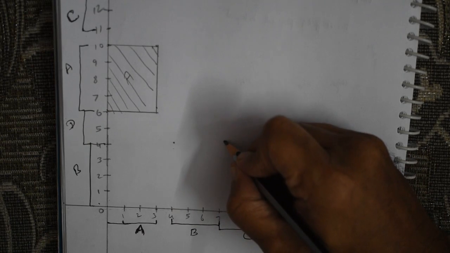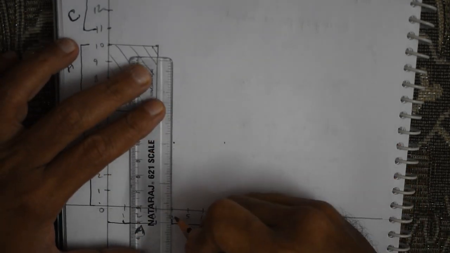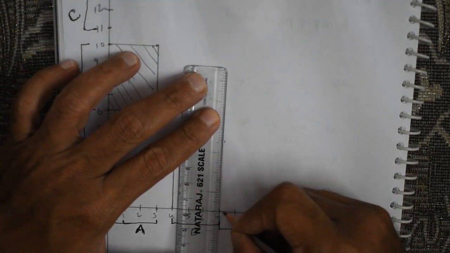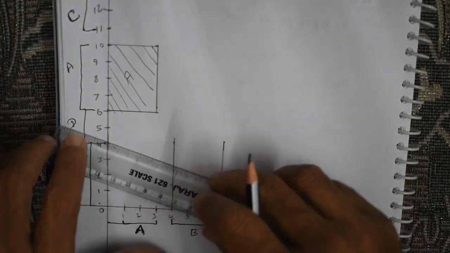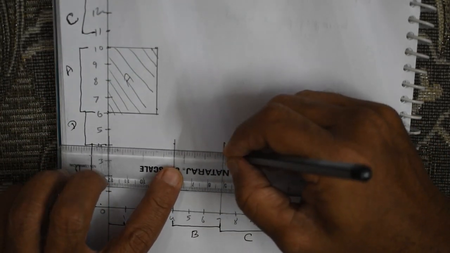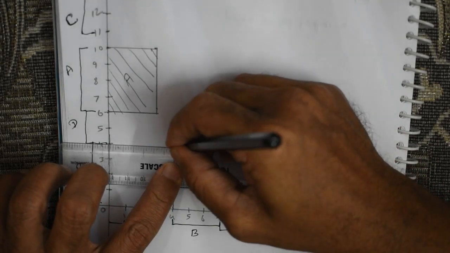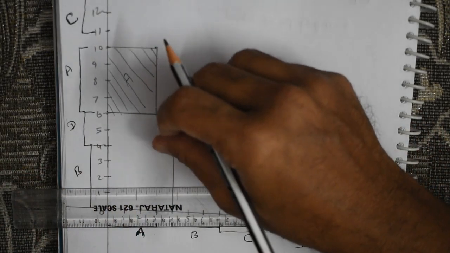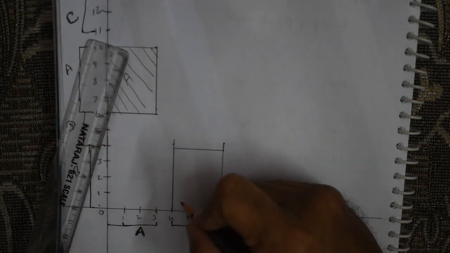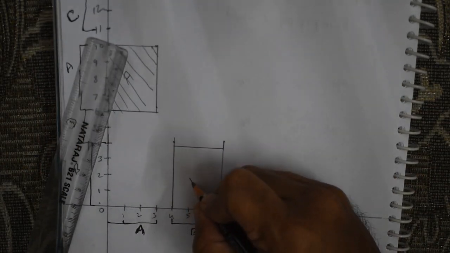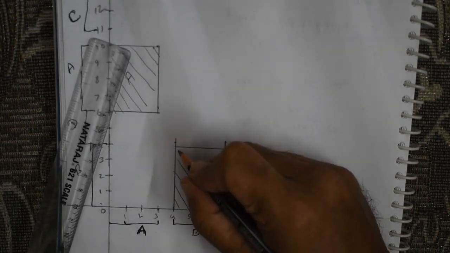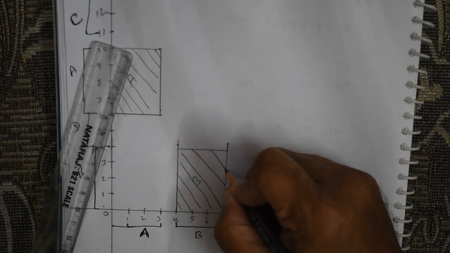Similarly 7, have a mark, draw a line. This is for P1, 0 to 4 for P2. Using an eraser we can erase this line. This is machine B.